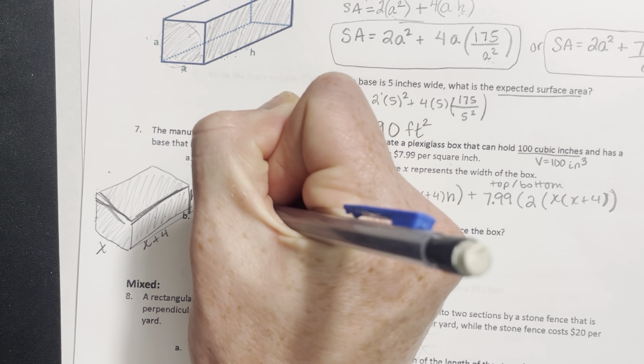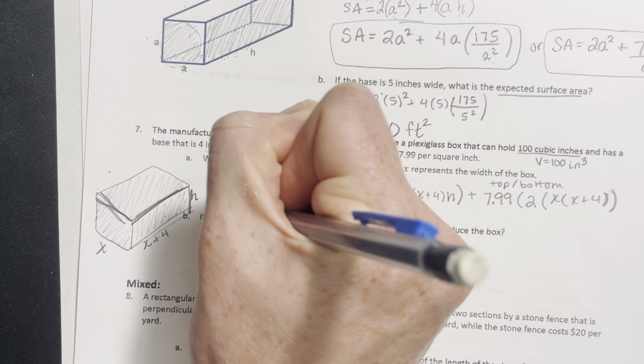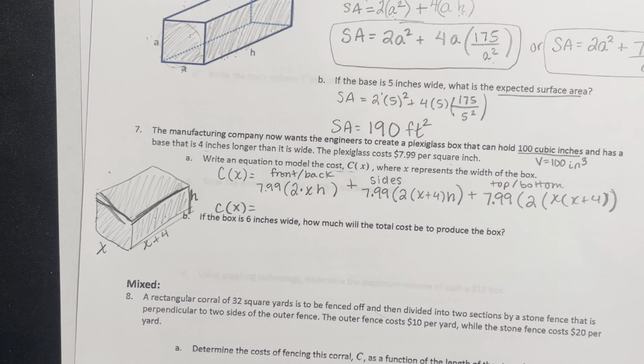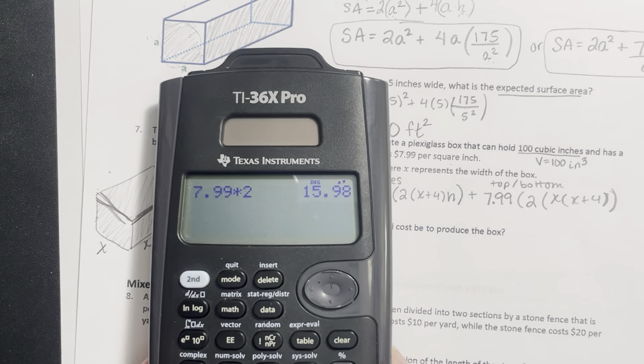If I wrote it out, I would have $7.99 times 2, which is $15.98.